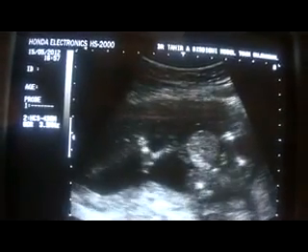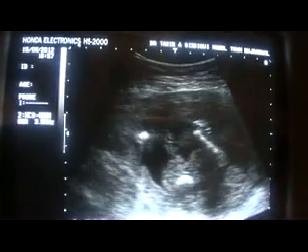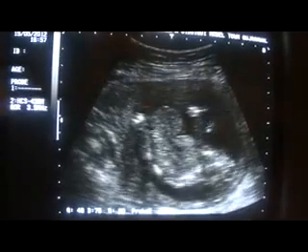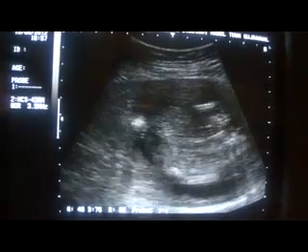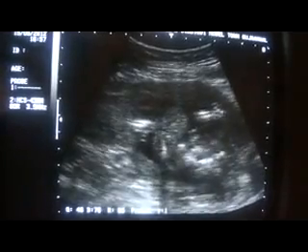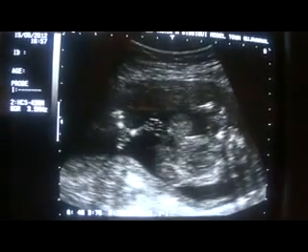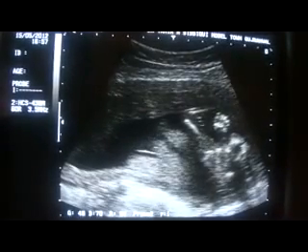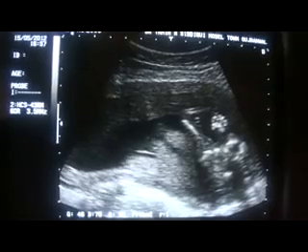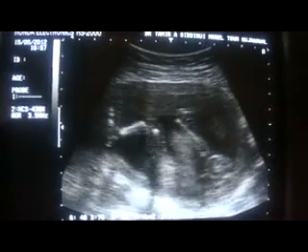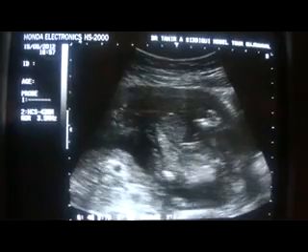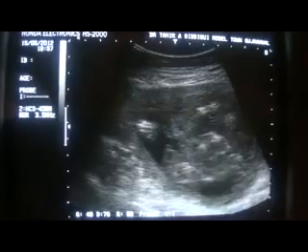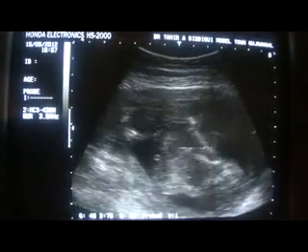What we see is, we try to get the fetus in its total length, body of the fetus. Then this is the measurement.